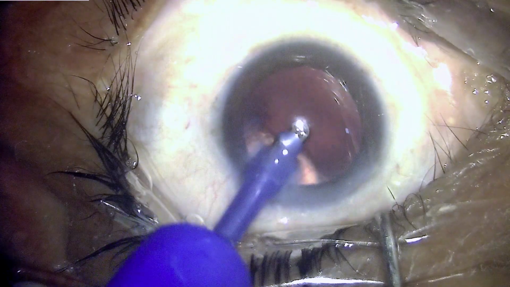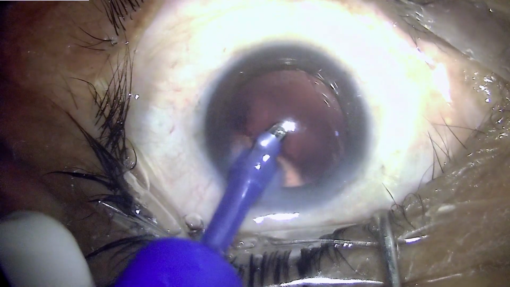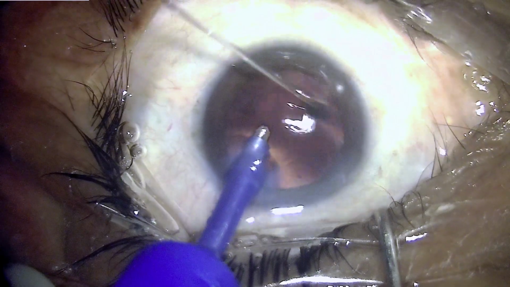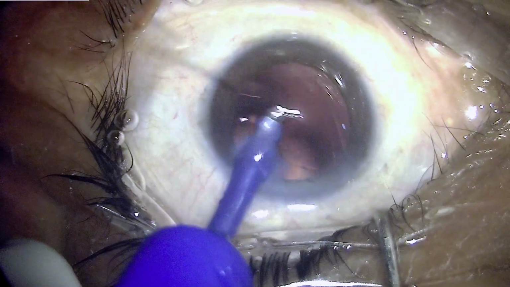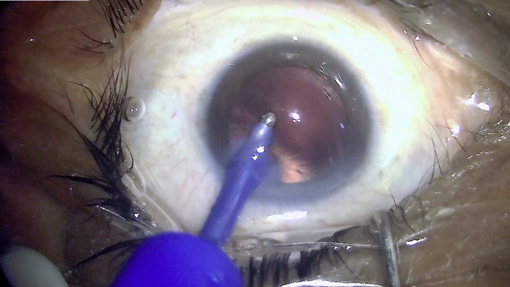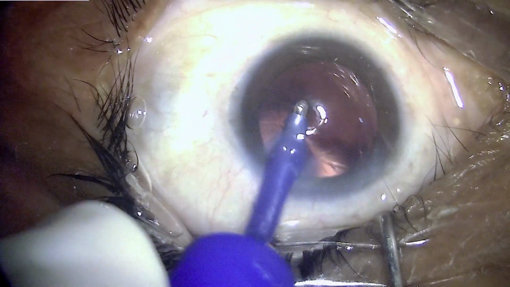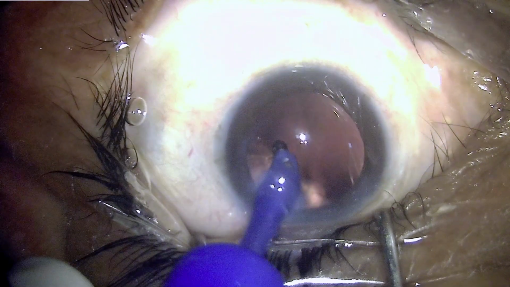However, in this given situation, the vitreous has behaved pretty well. Until now, the vitreous has not yet prolapsed into the anterior chamber, and that is something which is very consoling and makes the surgery less eventful, with fewer complications.